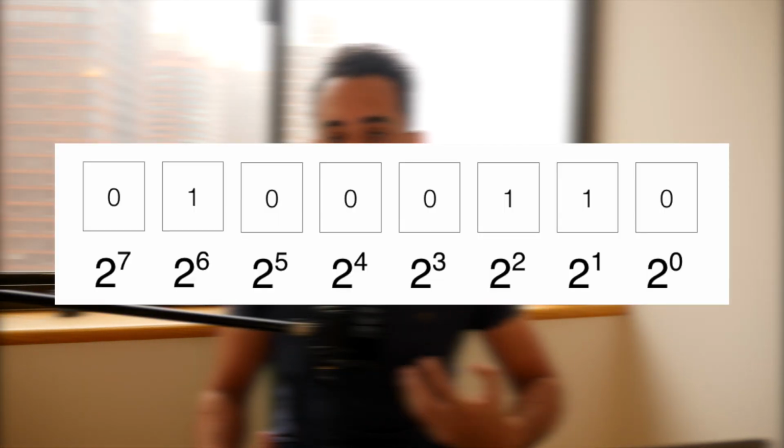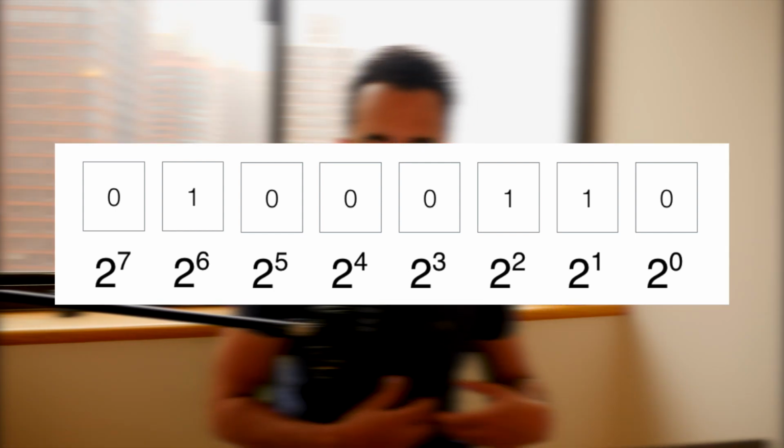For example, an integer is most likely going to be represented as just the binary representation of that number. If you're an absolute beginner to programming, I don't assume you know what a binary representation is, but it's basically a way to represent numbers using ones and zeros, using the binary system.